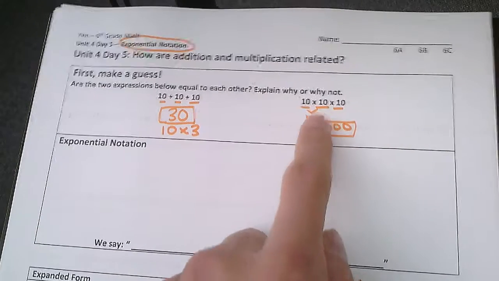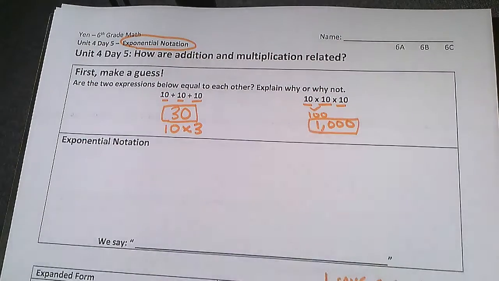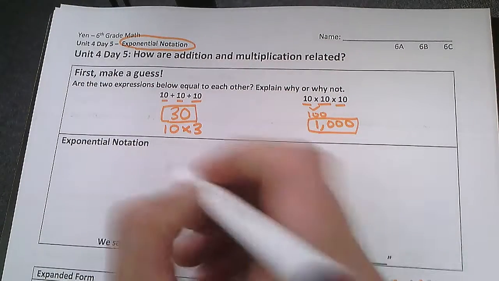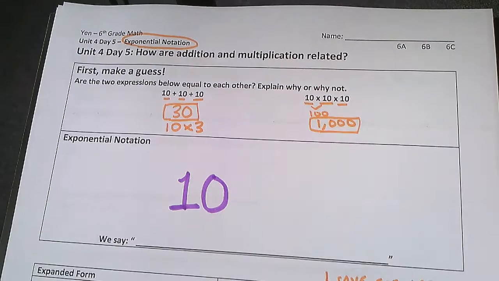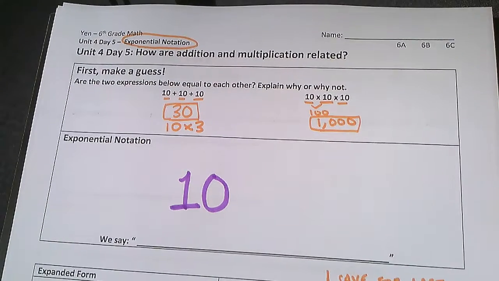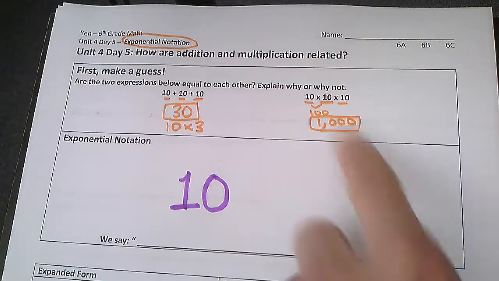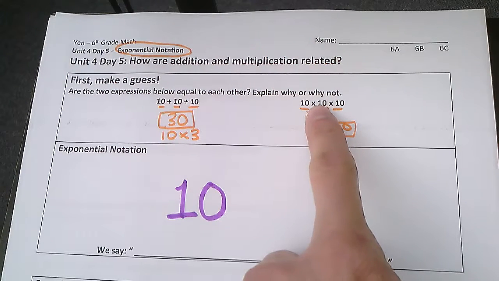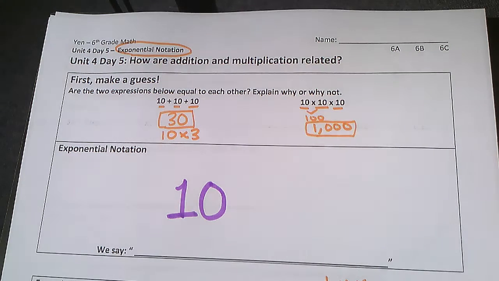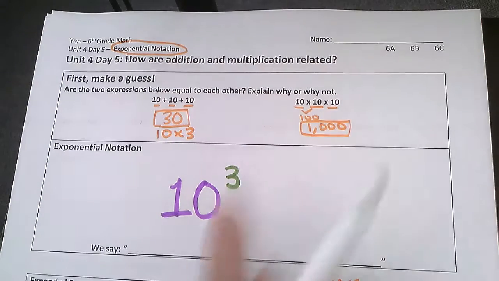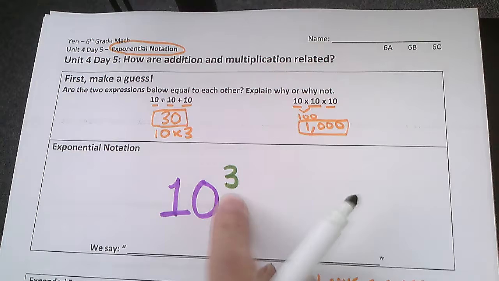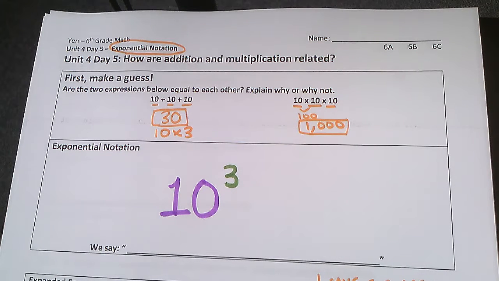So we're going to take this right here, and the way that we would write this using exponential notation is we would have a 10 as the base. So we'll draw a big 10 right in the middle there. And then since 10 is being multiplied by itself 3 times, this would be 10 to the third power. And we put a 3 a little bit smaller and up here like that. It's living upstairs.